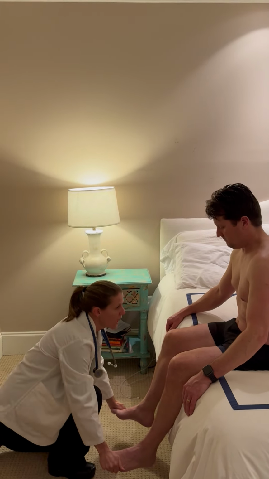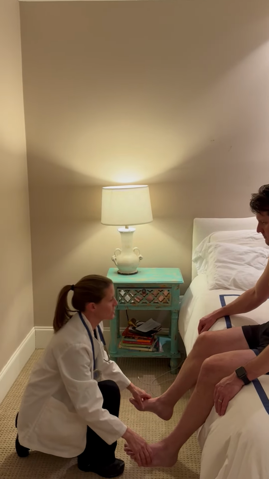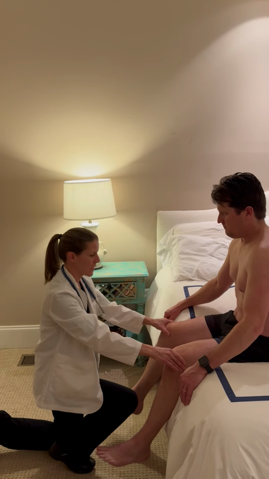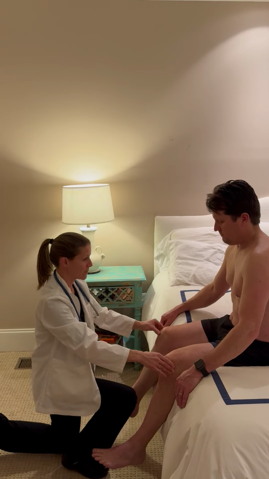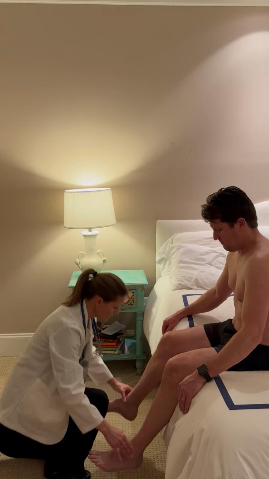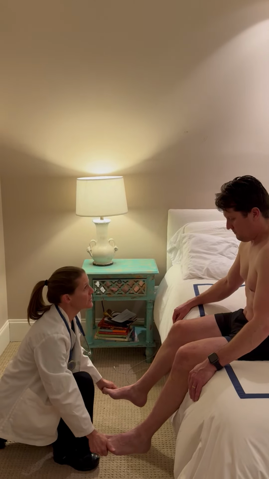Now I'm going to assess the joints of the lower extremities, the hips, the knees, and the ankles and toes. The joints are symmetric. There's no redness or swelling, no nodules or deformities. There is no crepitus. Is there any tenderness? No.